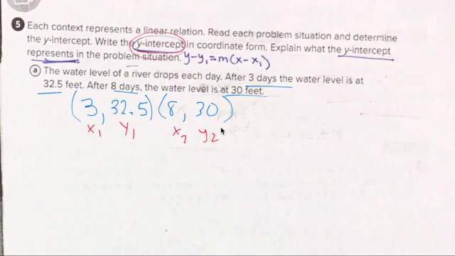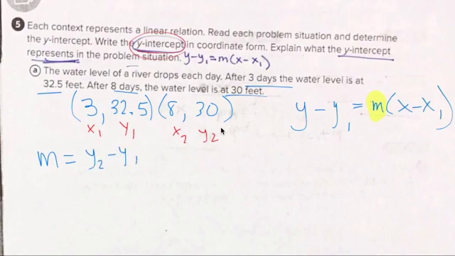So, slope formula first to find the slope, because point slope is y minus y sub 1 equals m parentheses x minus x sub 1. You're going to use that formula, and that formula requires you to have the slope or rate of change. Okay, so slope is y sub 2 minus y sub 1 over x sub 2 minus x sub 1. So that's 30 minus 32.5 over 8 minus 3.